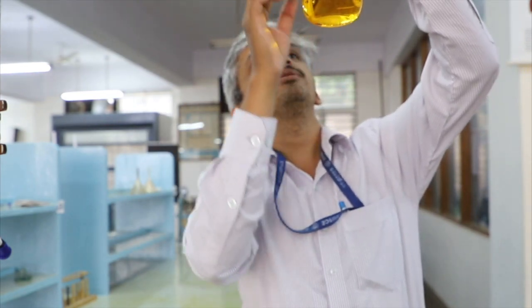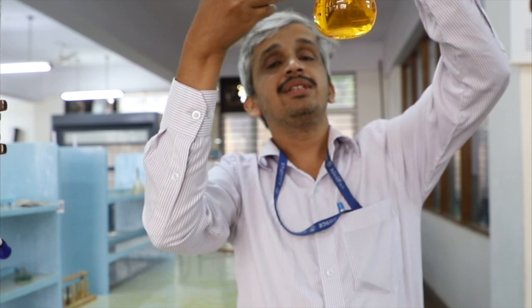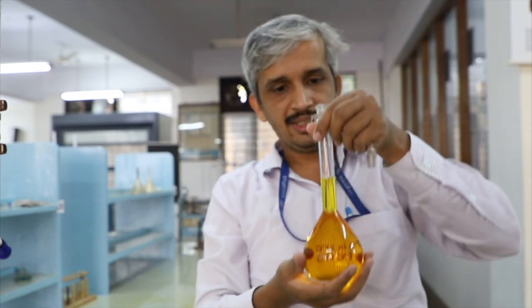Okay, so to avoid any parallax error, if I see from here, it looks like the solution is below the mark, and if I see from here, it looks like above the mark. So to avoid this parallax error, you have to keep exactly in line with your eyes. So it is exactly now. The total solution is exactly 250 ml.